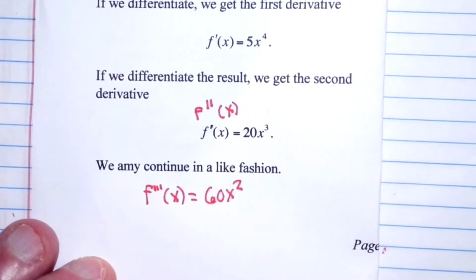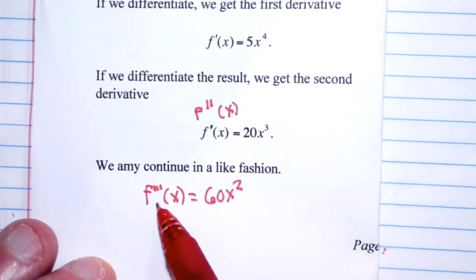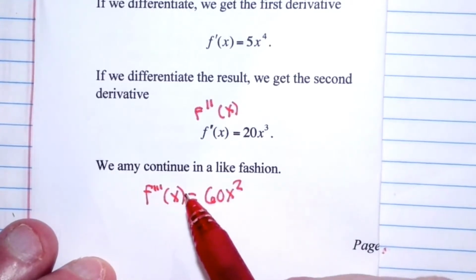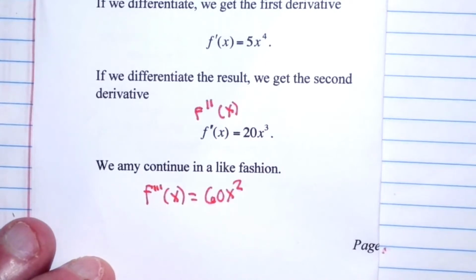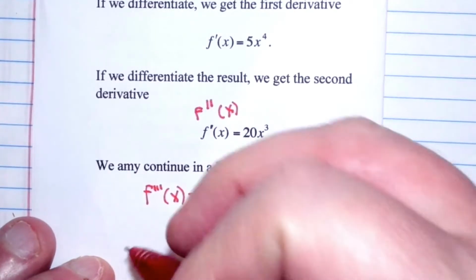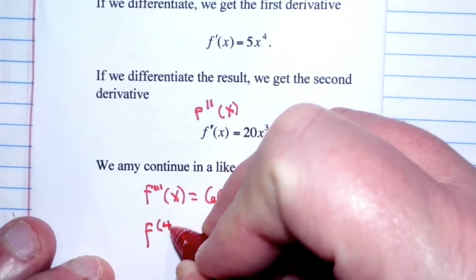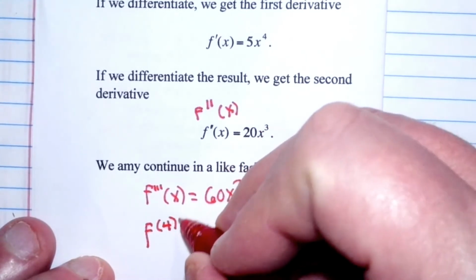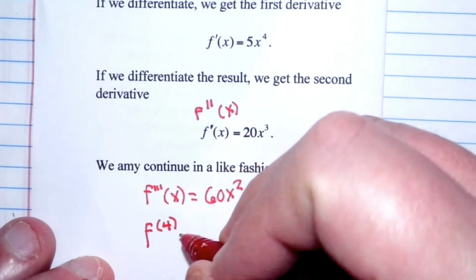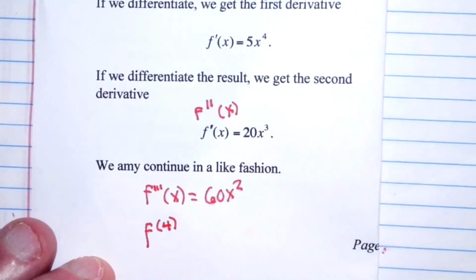We modify it to make it more convenient. You can see that if we had to write a whole lot of prime marks, that would be inconvenient. The person who was reading what we were writing would have to count the primes, and so that's not any good at all. So usually about the fourth derivative, we do everyone a favor, and instead of writing, say, 4 prime marks, we just put 4 up there in parentheses.